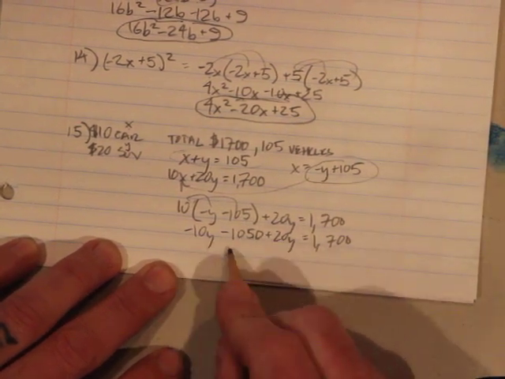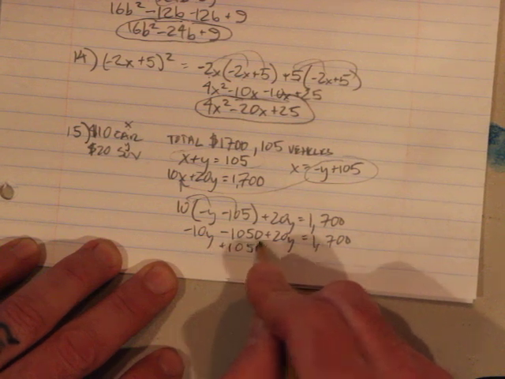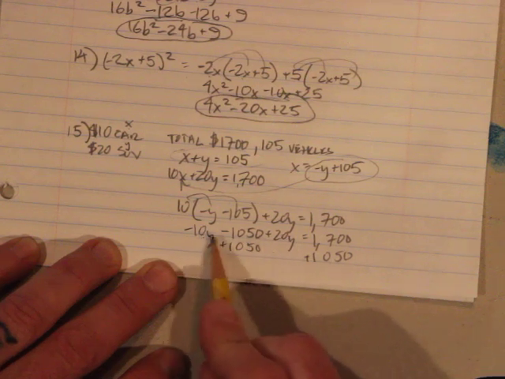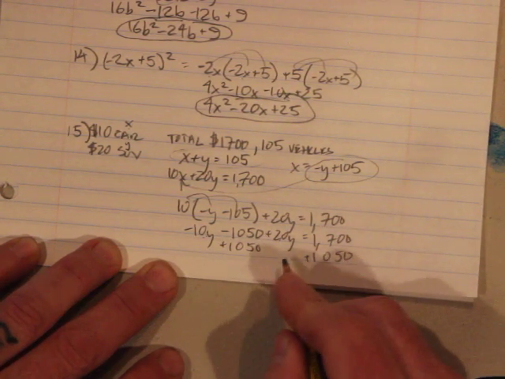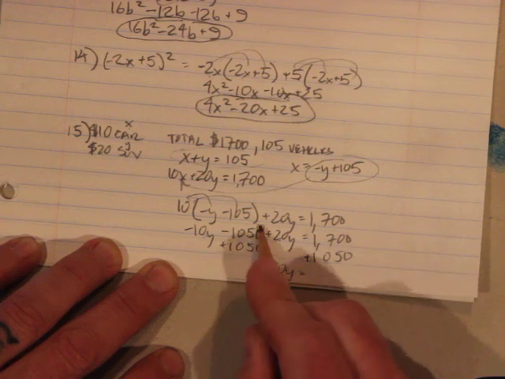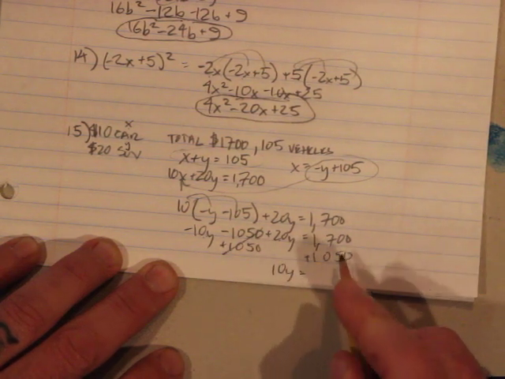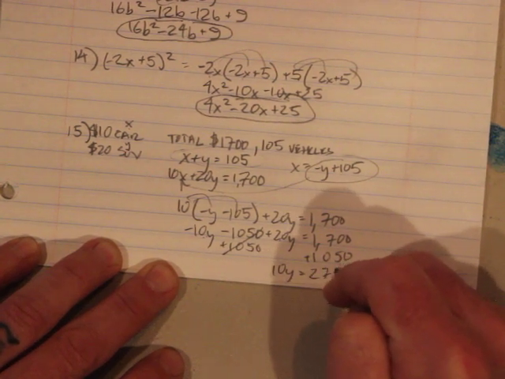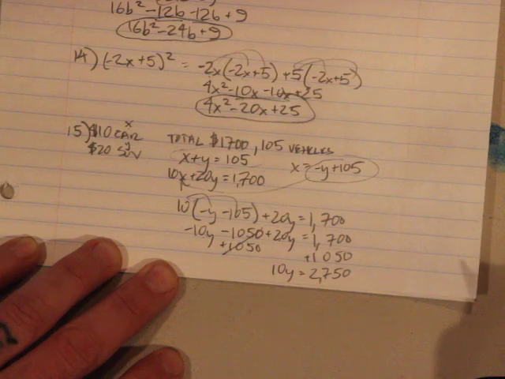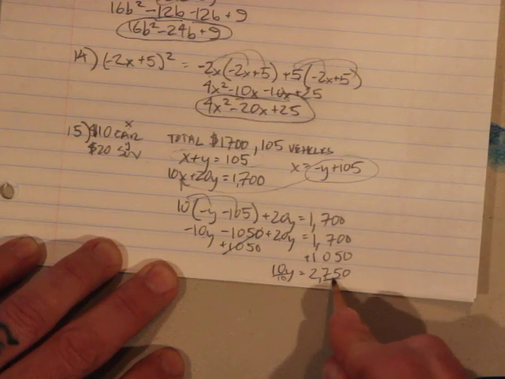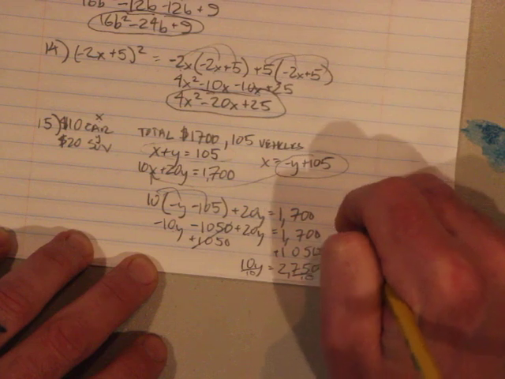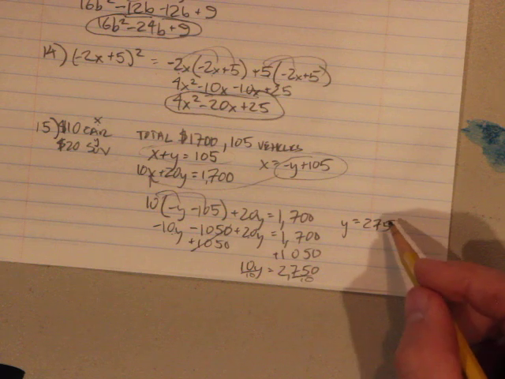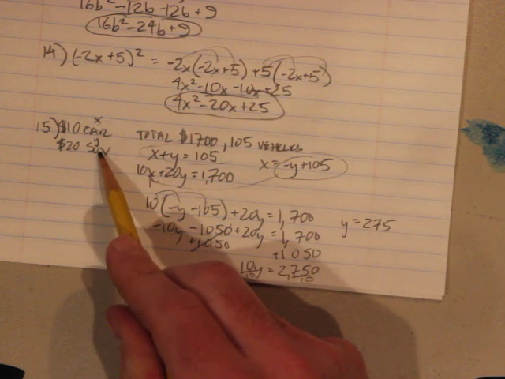I'm going to combine my like terms and add my 1050 to both sides. The negative 10y and positive 20y gives me 10y equals, these guys go away, and I end up with 2,750. Divide both sides by 10, and that gives me y equals 275. Now y, remember, is our SUVs.